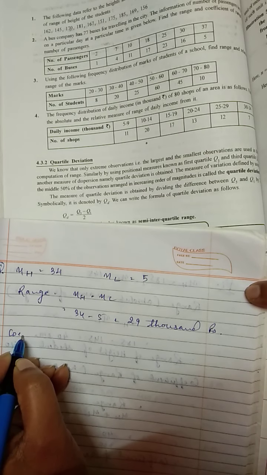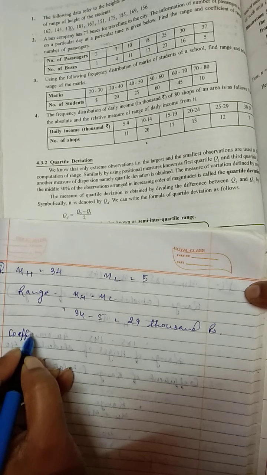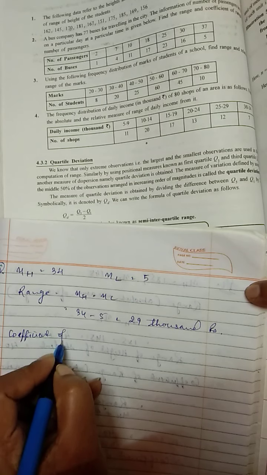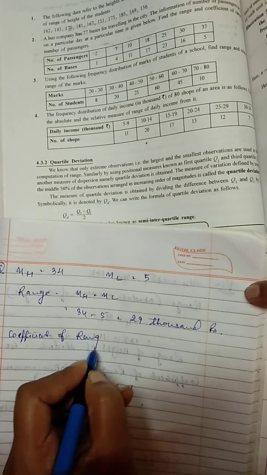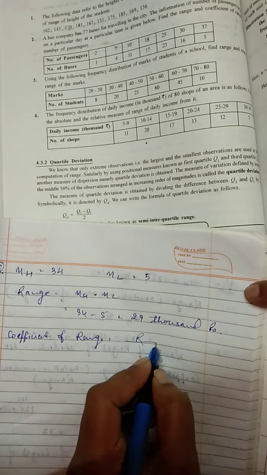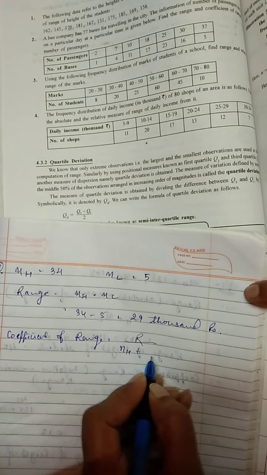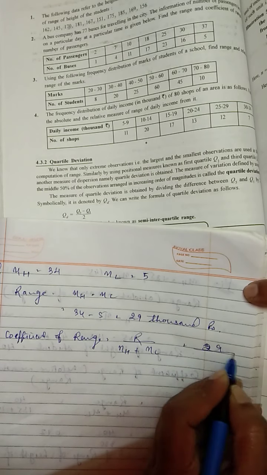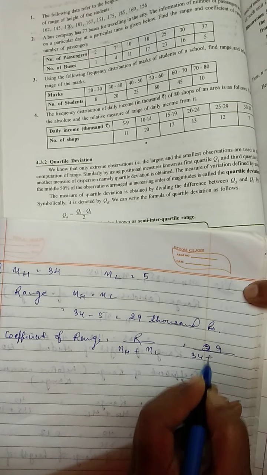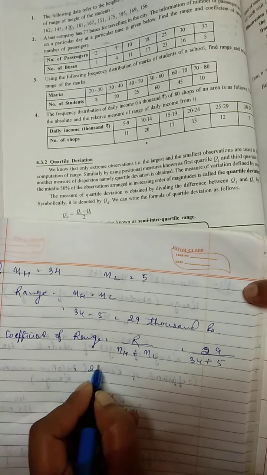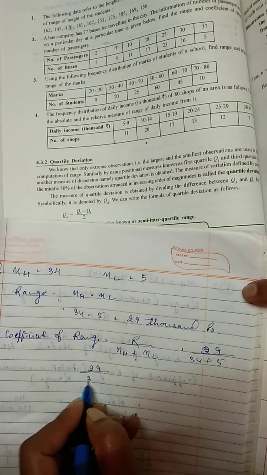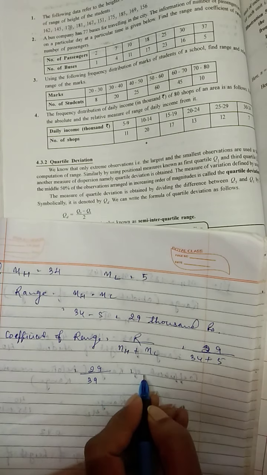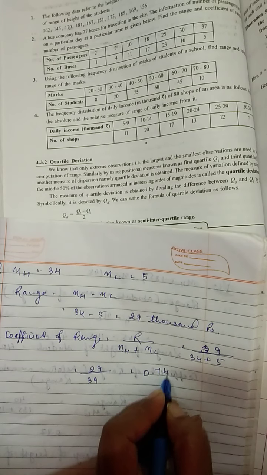So coefficient of range is equals to R upon XH plus XL. So R is 29 and XH 34 plus 5. So 29 upon 39, so the value is 0.74.